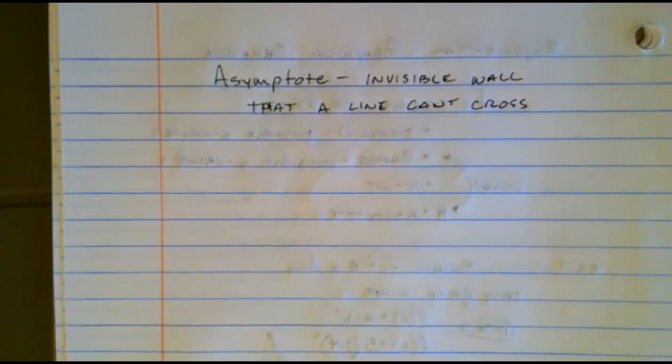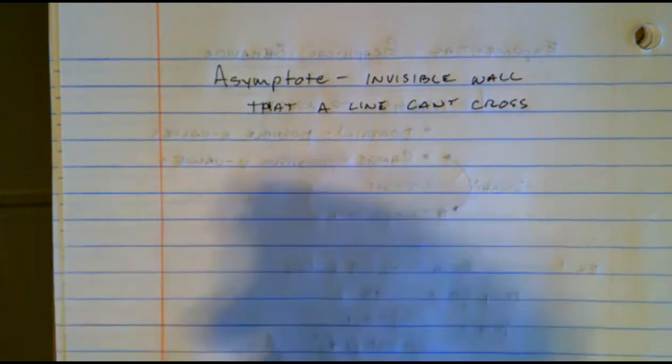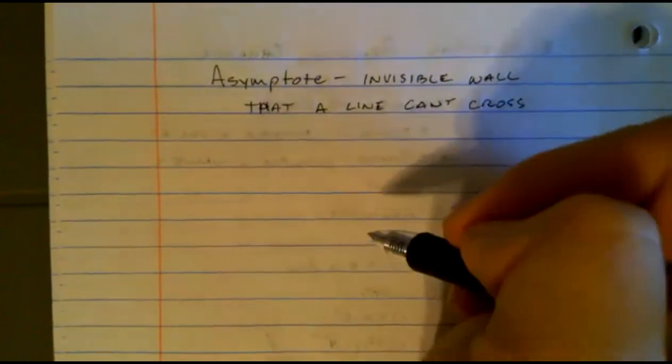It's just an invisible wall that a line can't cross. It's just kind of where things get stopped. If you think about different graphs, you have restrictions in where they can move to.